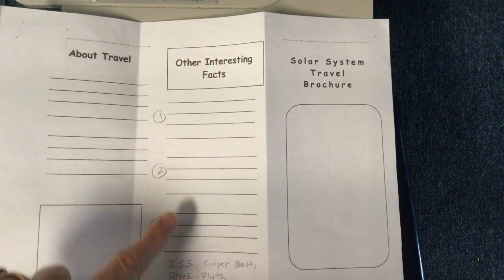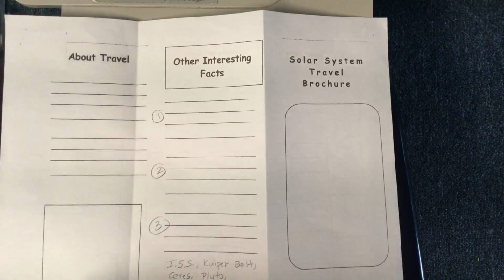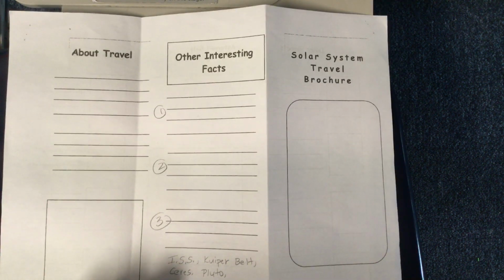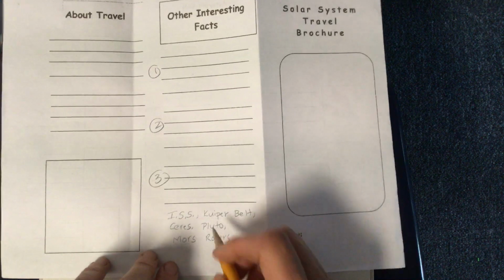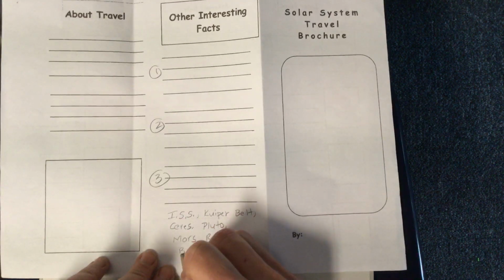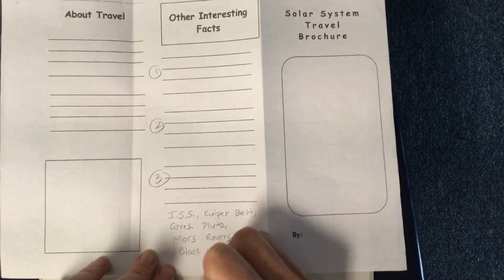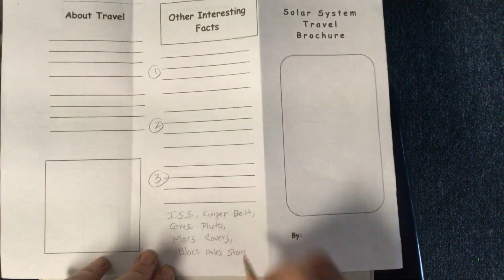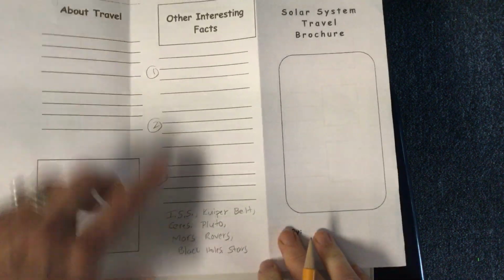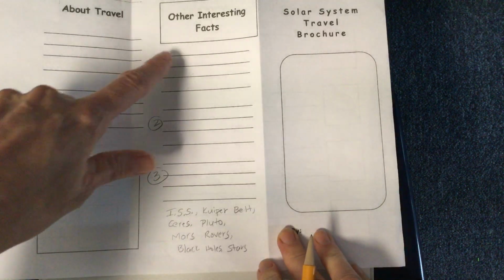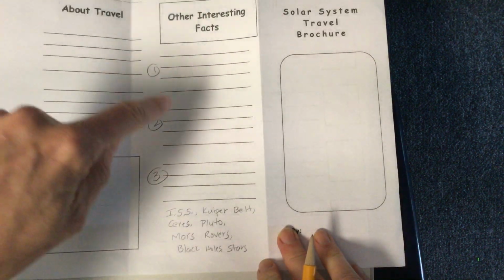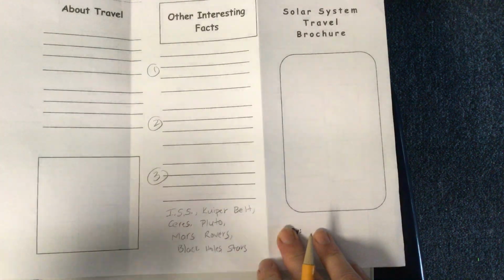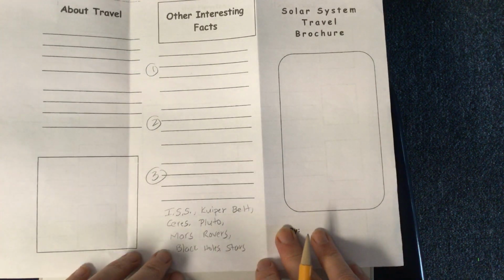And then do a little more research of 3 interesting facts about either the International Space Station, the Kuiper Belt, Ceres, Pluto, Mars rovers. Another thing the kids always really seem to like to learn about is black holes, maybe one of the stars. Choice is yours, okay? They don't all have to be about the same thing. You could do 1 fact about the International Space Station, 1 fact about Kuiper Belt, 1 fact about Ceres. Just try and get to know items in the solar system a little better.